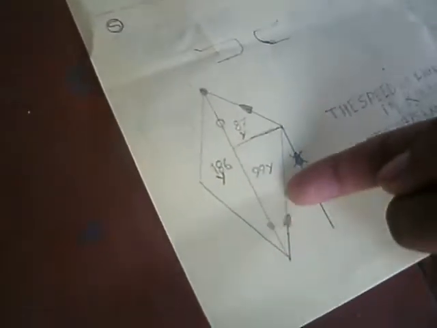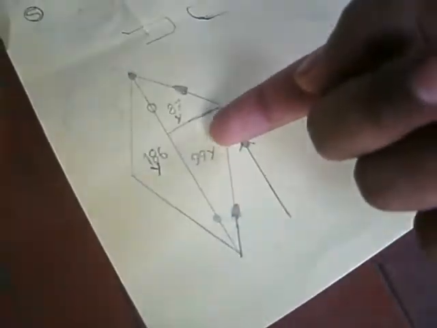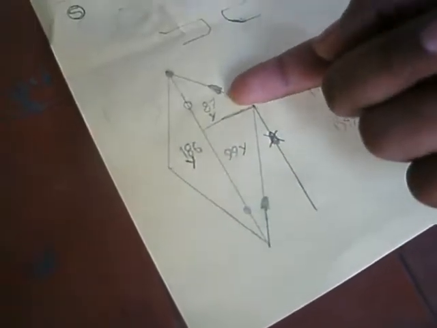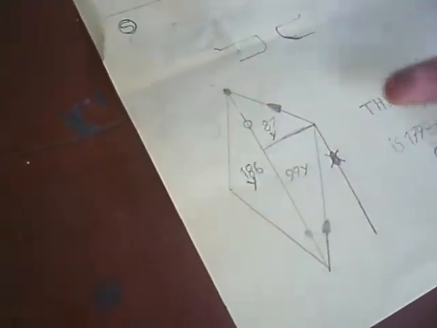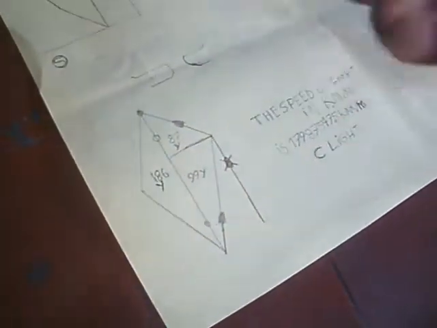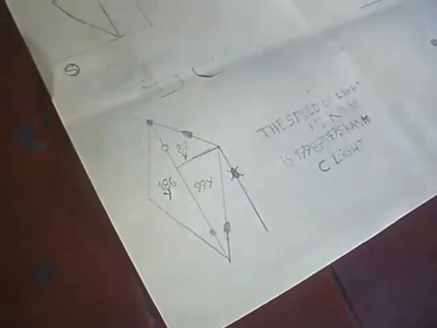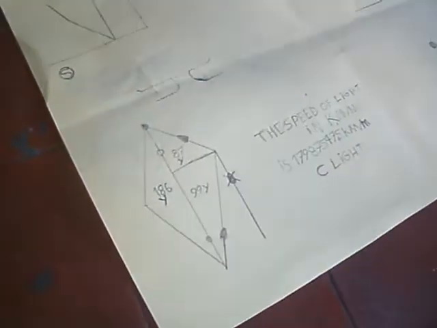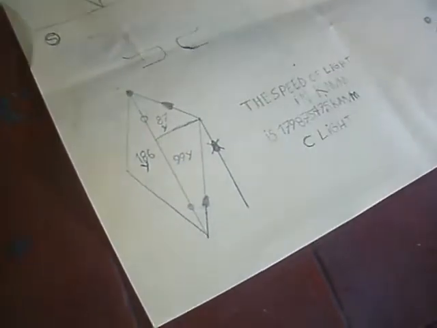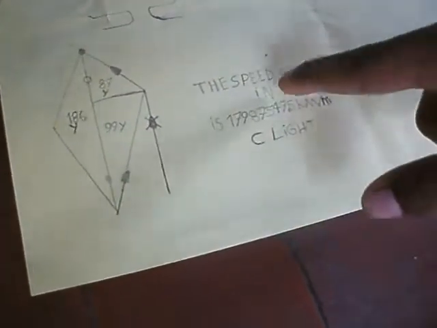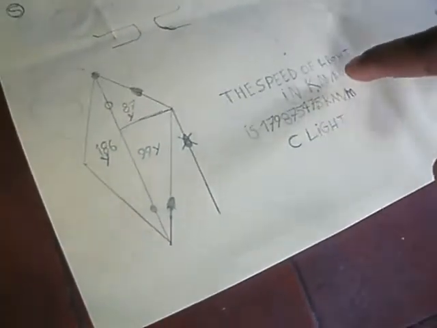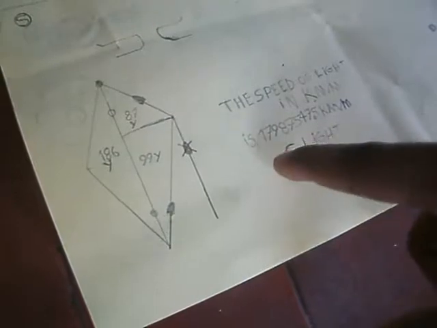So they spent 9 years traveling in the same direction, and then another 87 years to go back to their home planet. Calculate all that with me. You get 186 years.